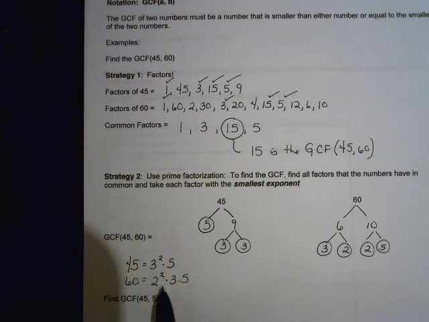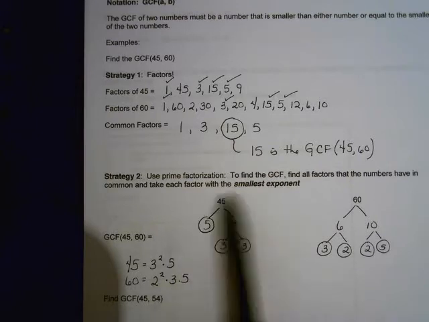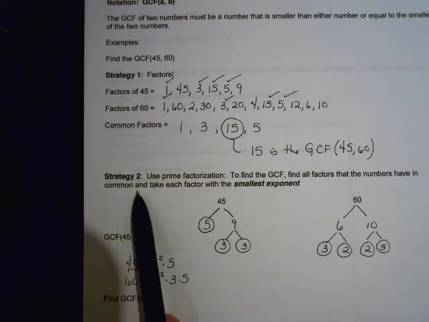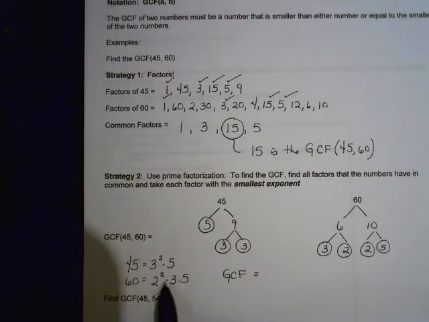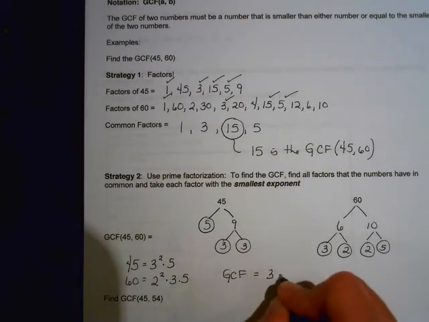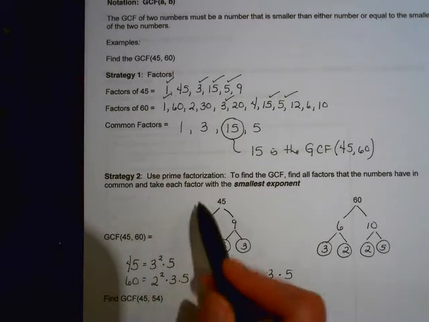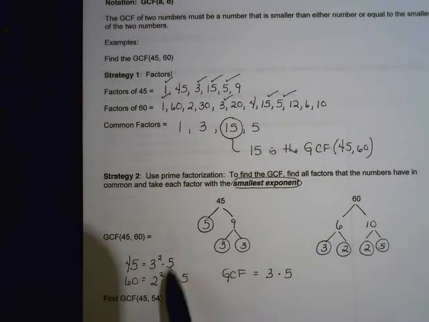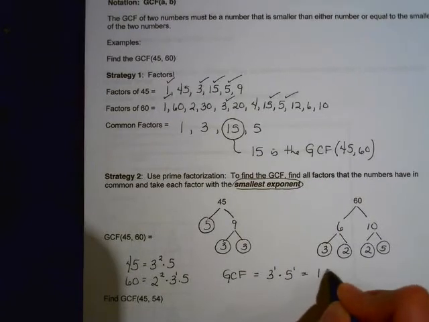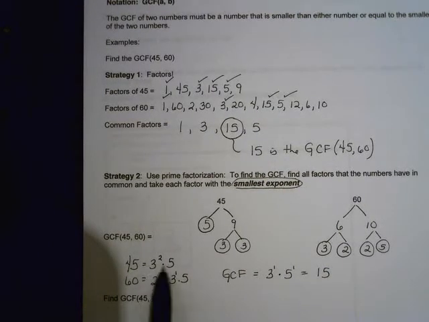So the greatest common factor says find all the factors that the numbers have in common. So what are the factors that they have in common? See, they both have a 3 and they both have a 5. And then they said take the factor with the smallest exponent. So if I'm looking at the 3, this is a 3 squared and a 1, so I'm going to keep the 1. And these are both 5 to the first. So the greatest common factor is 15. So you write out the numbers with factor trees, write them out with exponents, take everything that's common with the smallest exponent that they each hold.